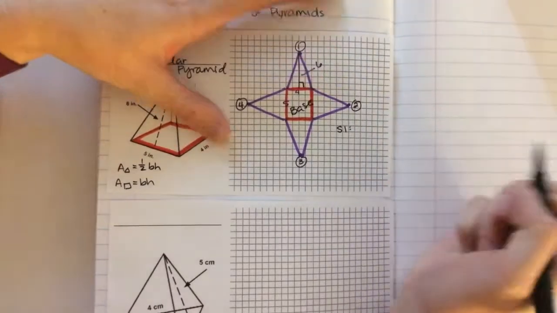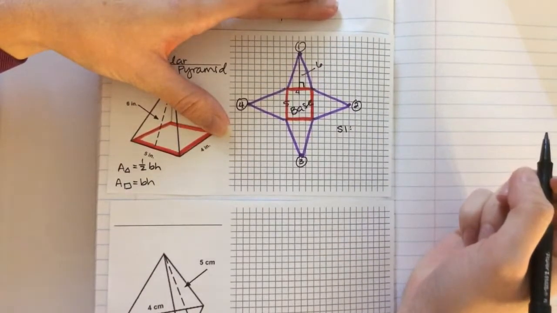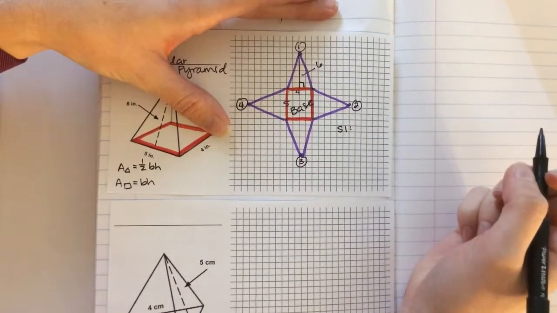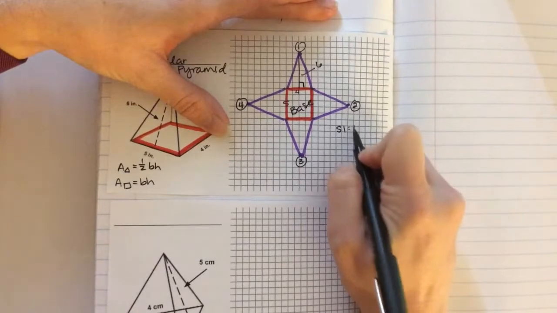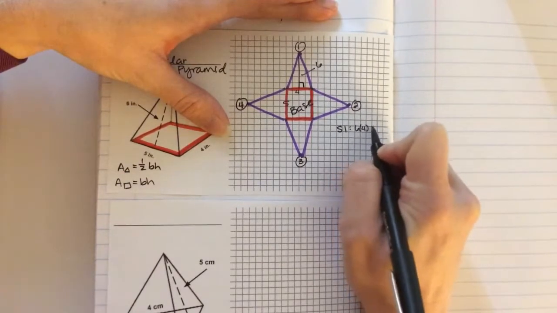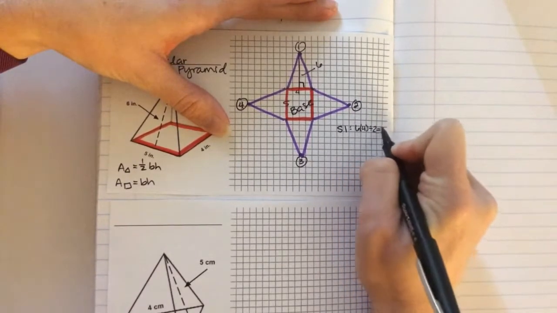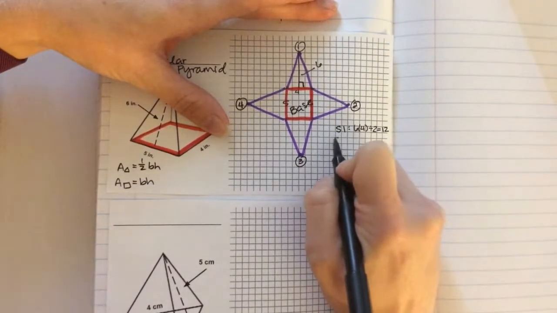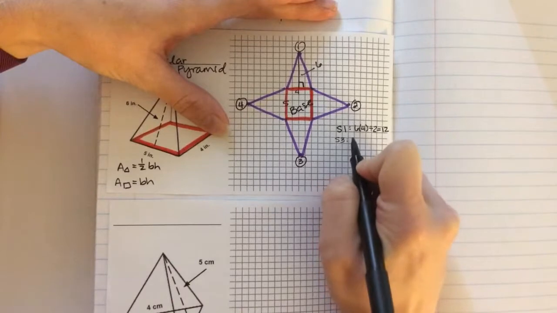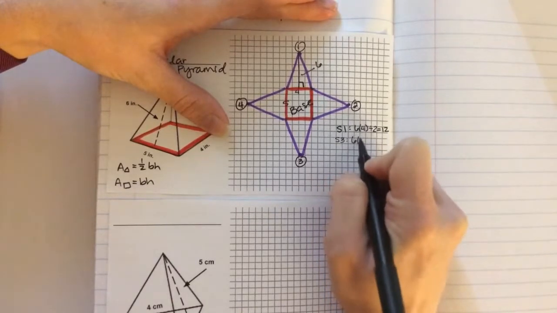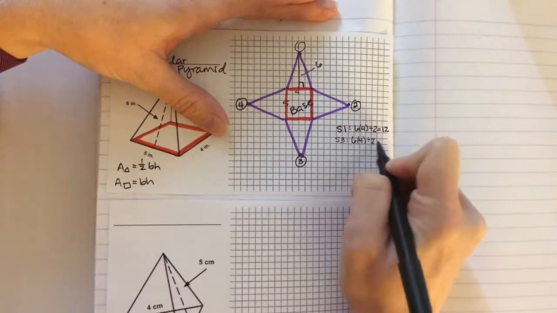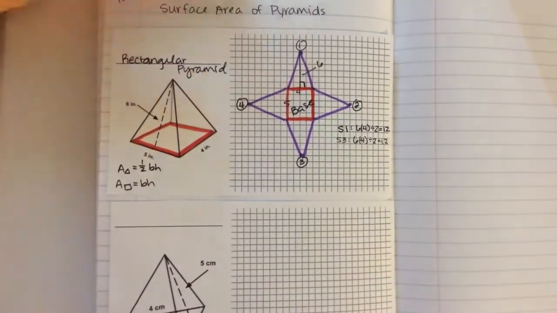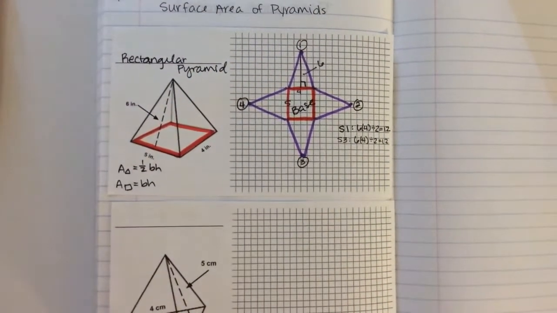Okay, so side 1, what are the dimensions of side 1? 6 and 4. All right, so 6 times 4 is 24, divided by 2 is 12. You may have to write it small. It's okay. So 6 and 4 divided by 2 is 12. So that's for side 1 and side 3.